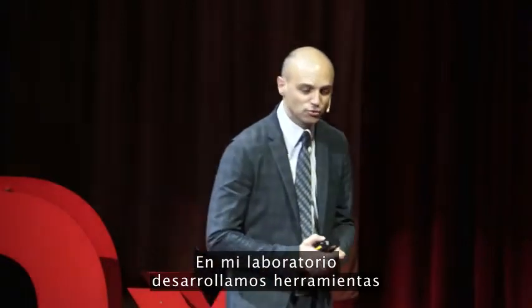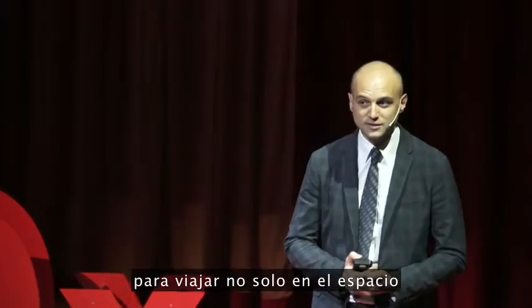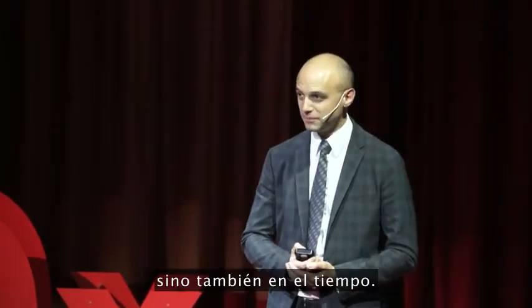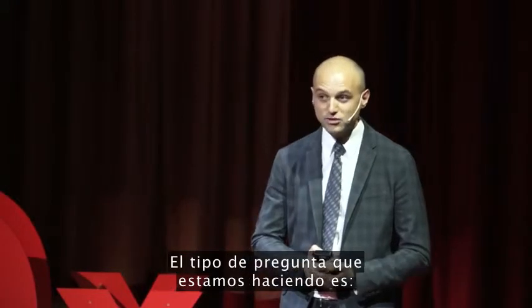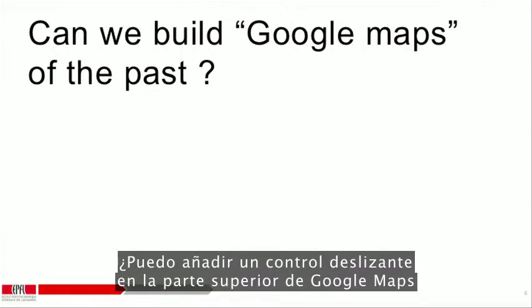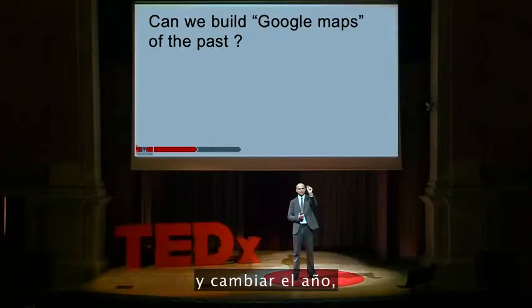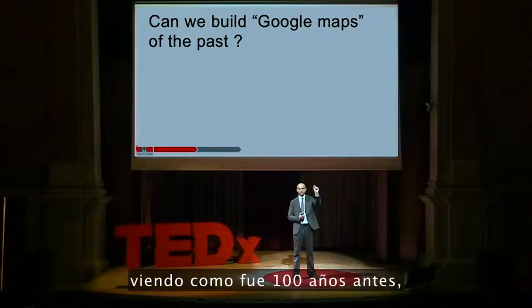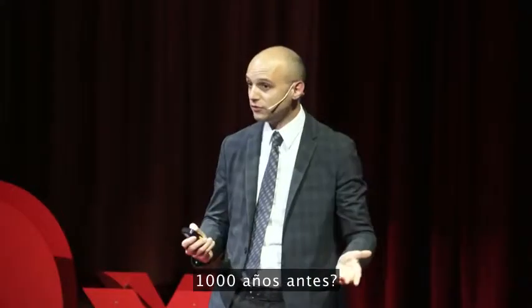In my lab, we developed tools to travel not only in space, but also through time. The kind of question we're asking is: is it possible to build something like a Google Map of the past? Can I add a slider on top of Google Map and just change the year, seeing how it was 100 years before, 1,000 years before?